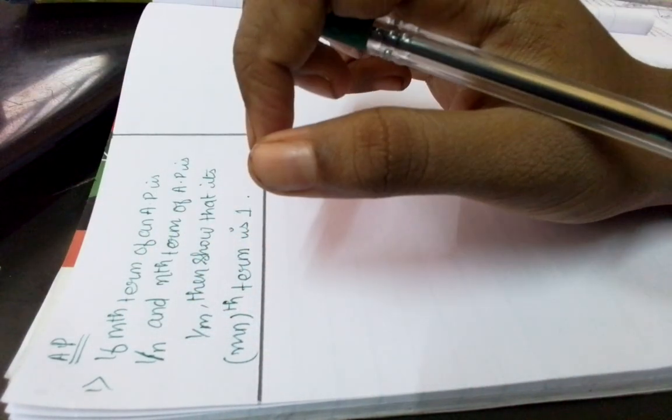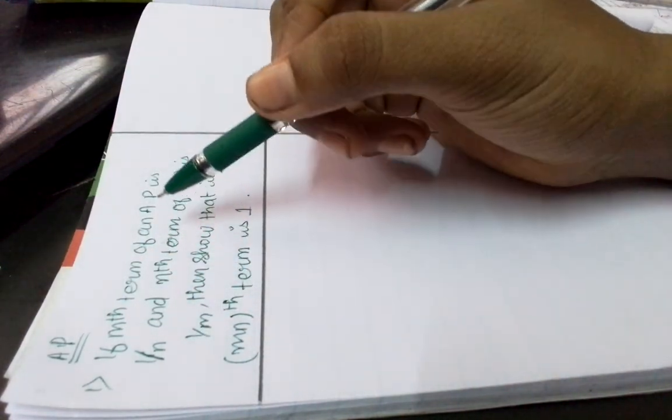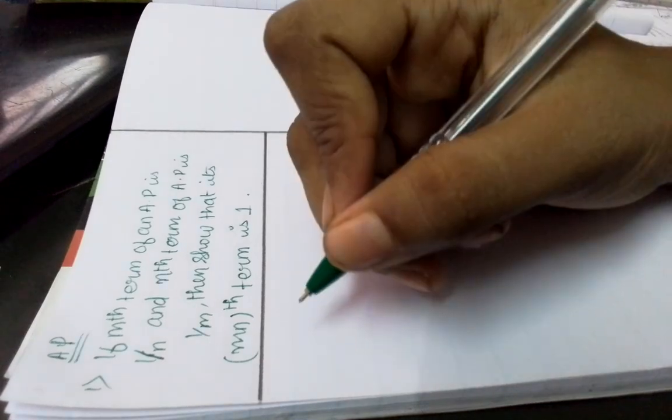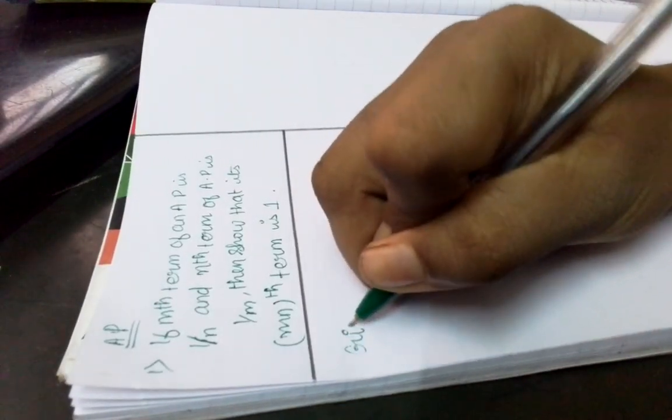Let us quickly read this particular question. If the mth term of an AP is 1 by n and the nth term of an AP is 1 by m, then show that its mnth term is 1. See what they've basically given, let us quickly write it.